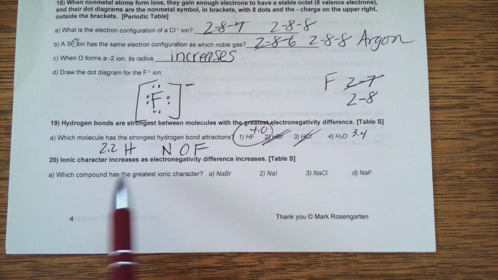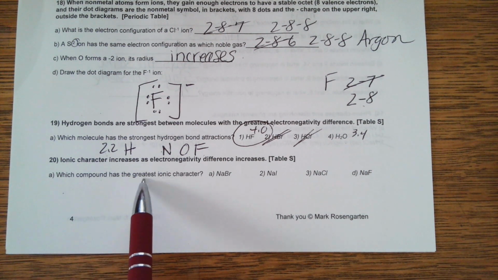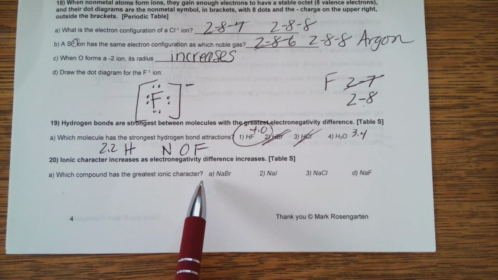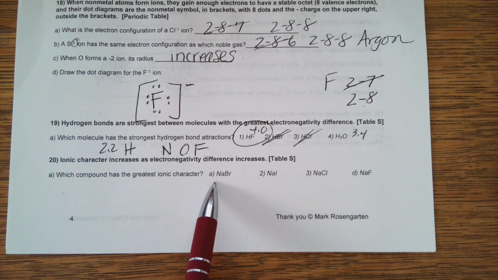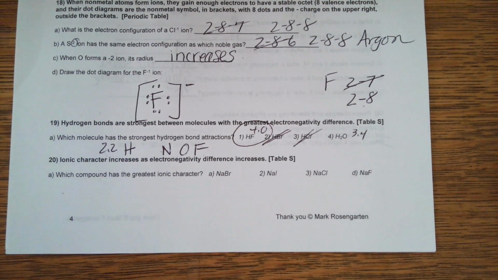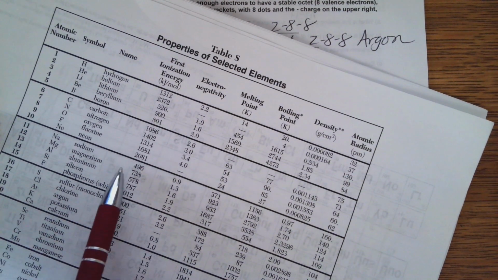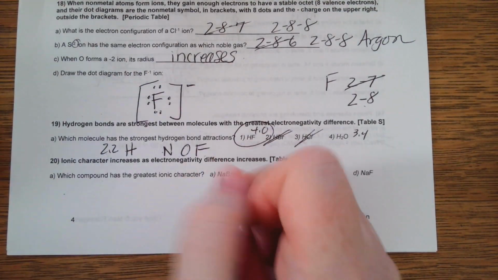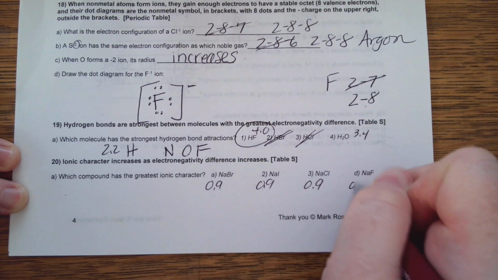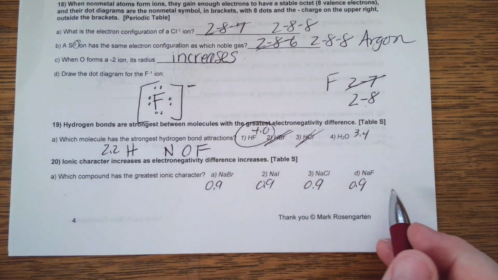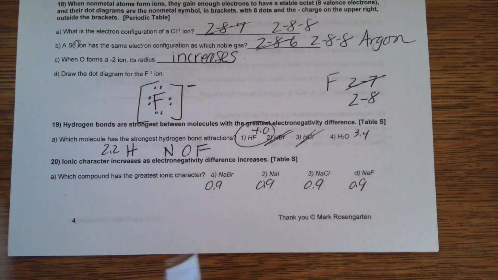All right, which compound has the greatest ionic character? Okay, meaning the greatest difference, right? So Na is 0.9. So that's going to be the same for all of them, right? And I want to find the difference that's the biggest. So let's just look. We have Br, right? Br 3.0.